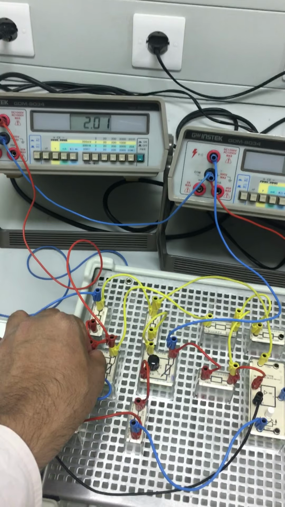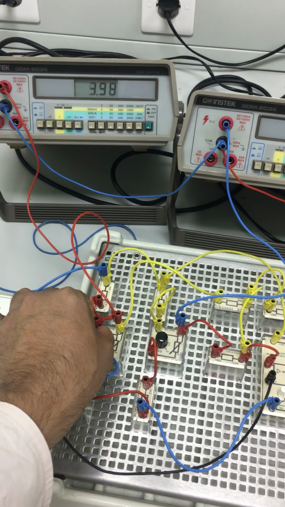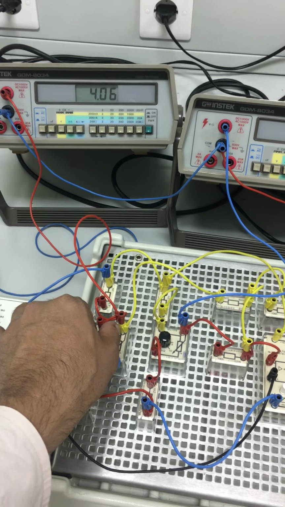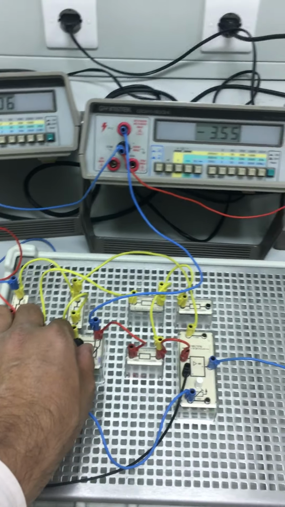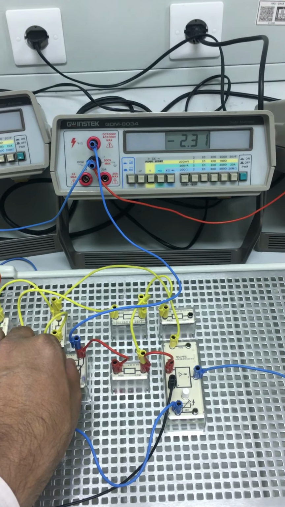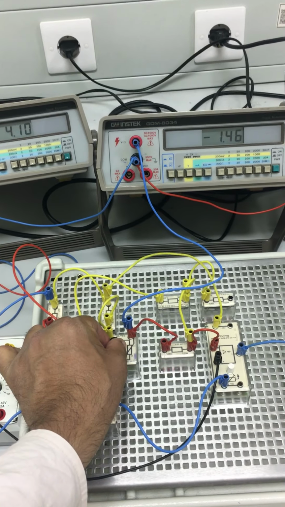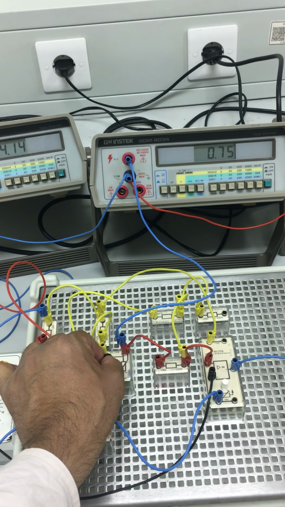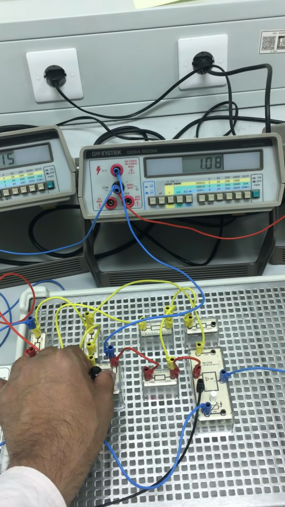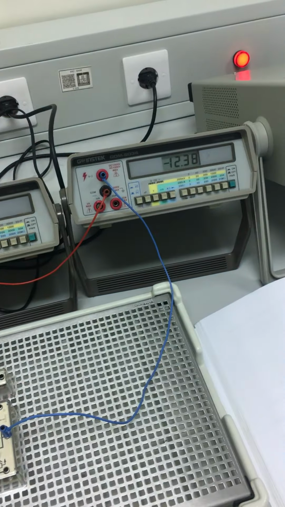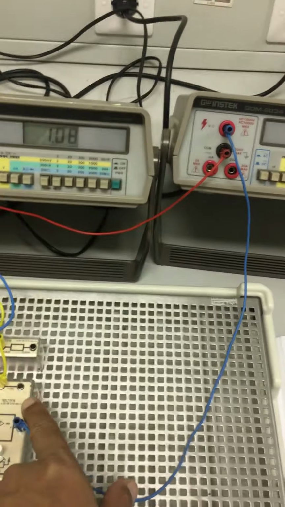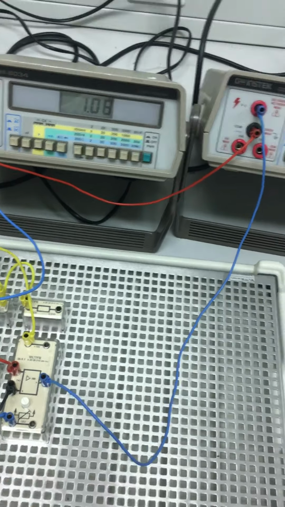I am changing this to 4. Approximate value, not exact, it's not a must. 4.0 something. This is U in 1. U in 2 is 1. It is almost 1.0 something. Now we got the output as, so some connection is missing here. Here we can see I did not connect here.